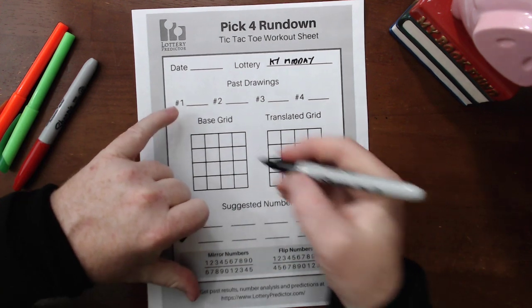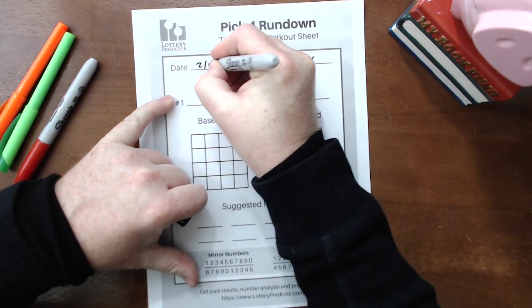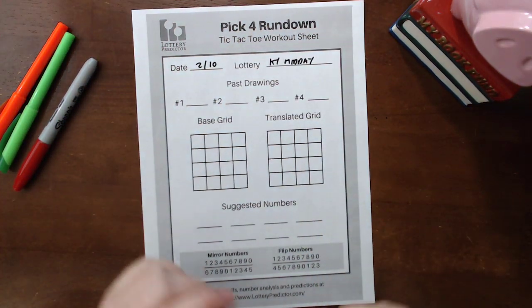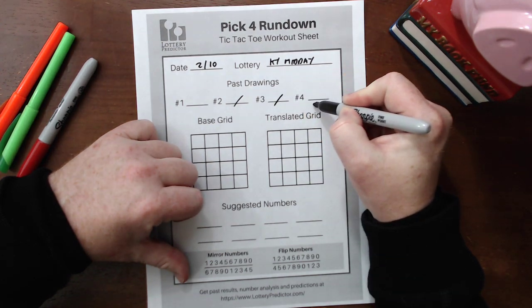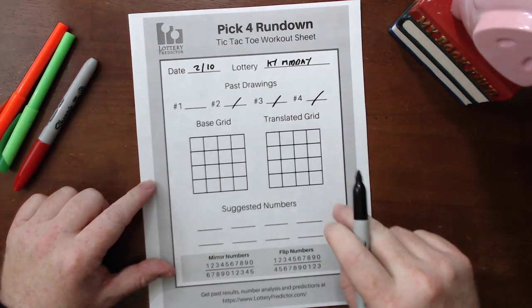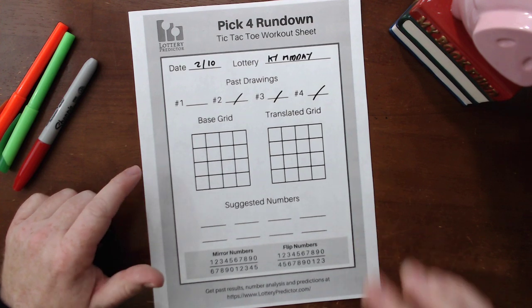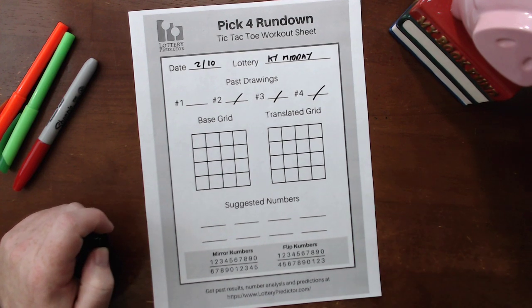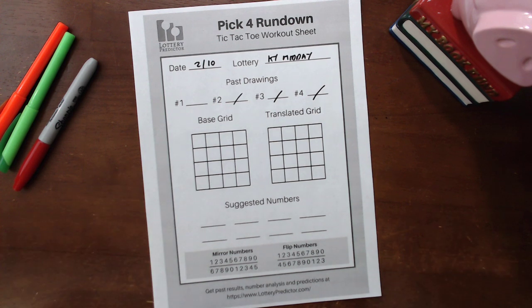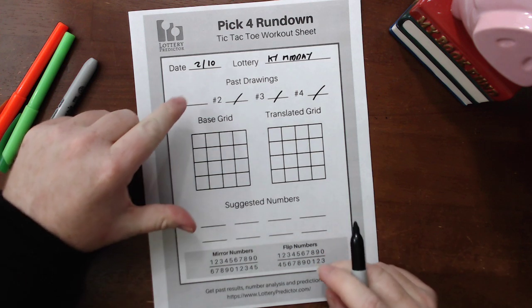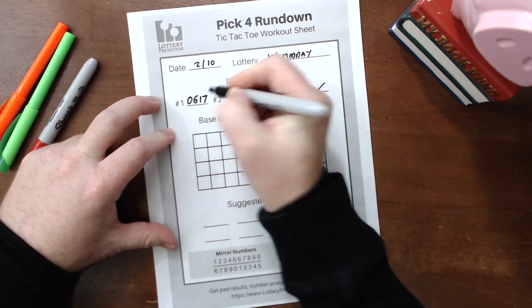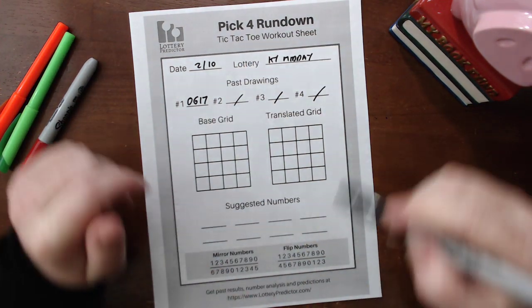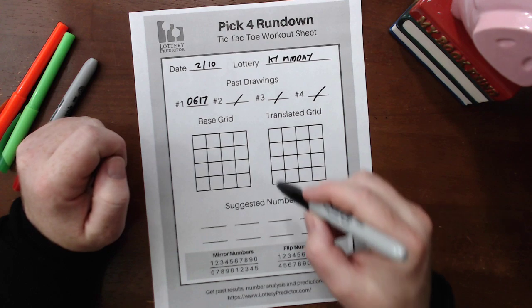We're going to be using the midday lottery drawing from the 10th of February as the example, and much like the regular 135, we only need the one lottery result. As always, if you want a copy of this rundown worksheet, you can download it for free from lotterypredictor.com. I'll leave a link down below in the description. So in the midday Kentucky lottery on the 10th, we had the result of 0617.